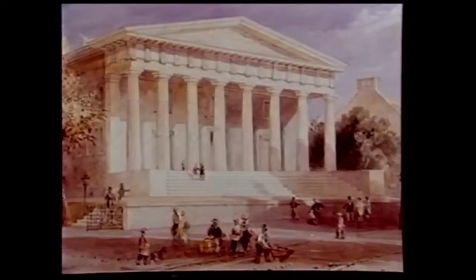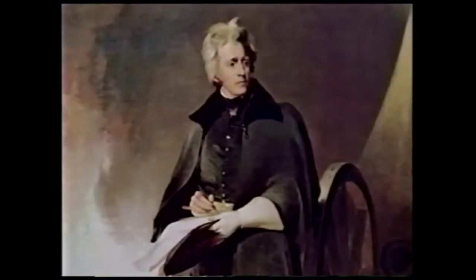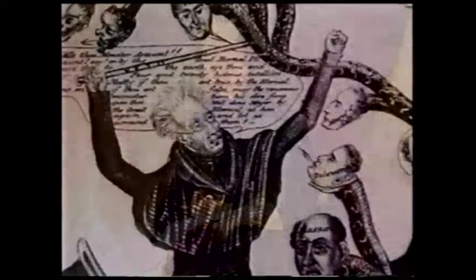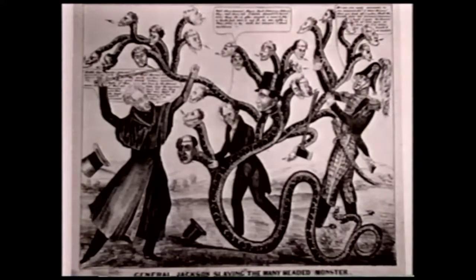In 1816, the federal government made another attempt to set up an inflationary central bank. But this second Bank of the United States was denounced by President Andrew Jackson as a monster bank for benefiting a few at the expense of many.